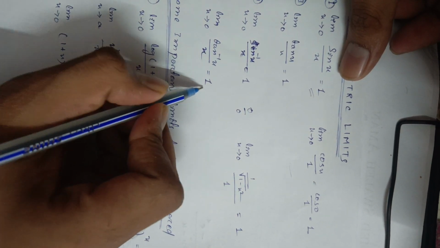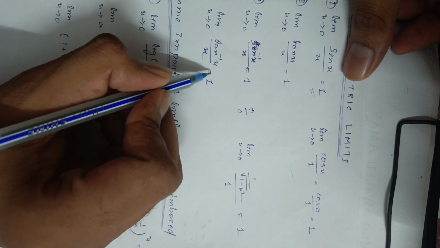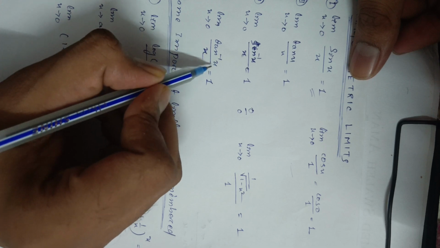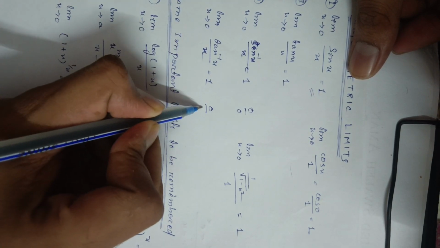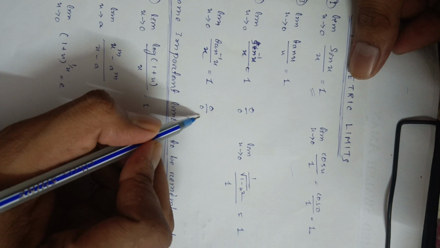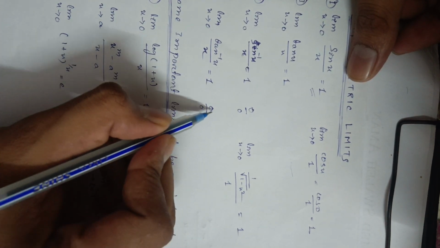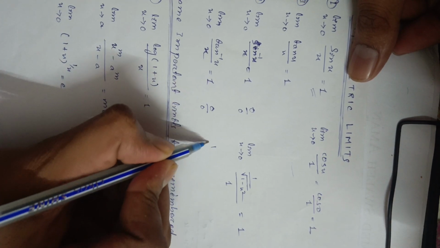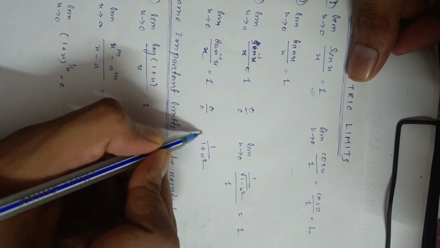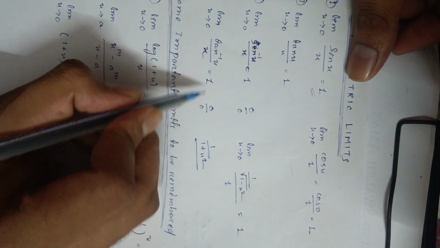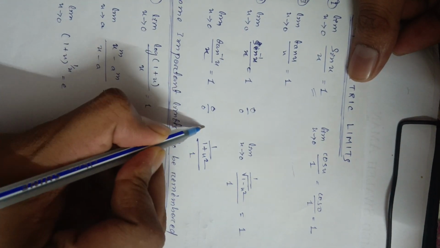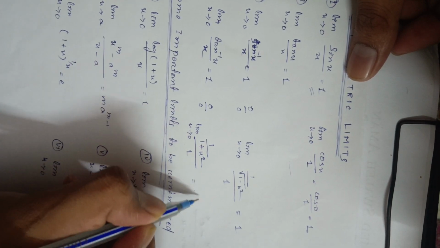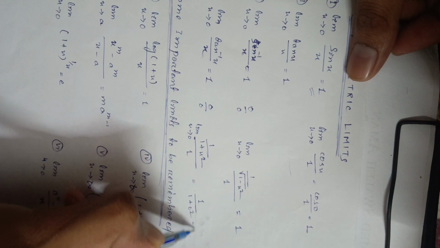Similarly for tan inverse x, if we put 0 in place of x, it becomes tan inverse 0, which is equal to 0, divided by 0. So again it becomes 0 by 0 form. If you apply L'Hospital's rule, it again becomes 1 by 1 plus x square, which is the derivative of tan inverse x, divided by the derivative of x, which is 1, as the limit x tends to 0. If you put 0 in place of x, it becomes 1 by 1 plus 0 square, which is equal to 1.